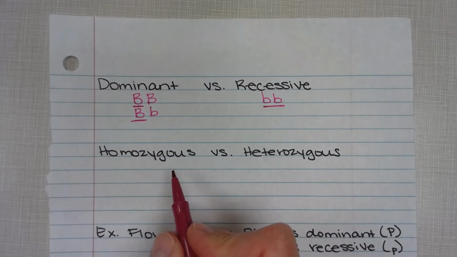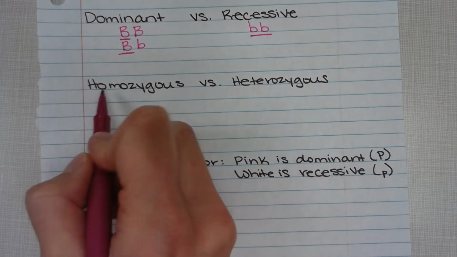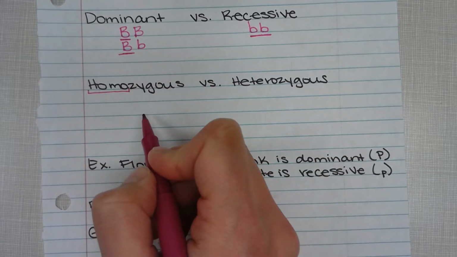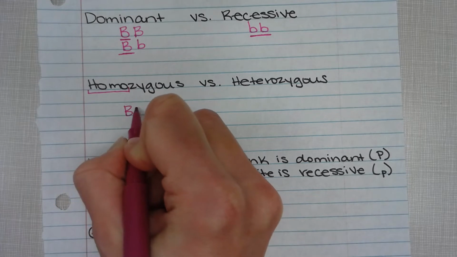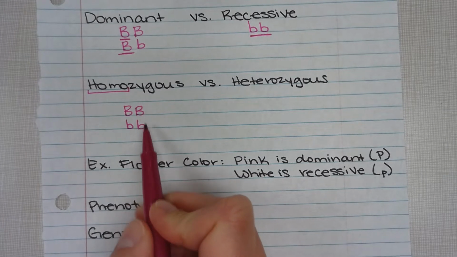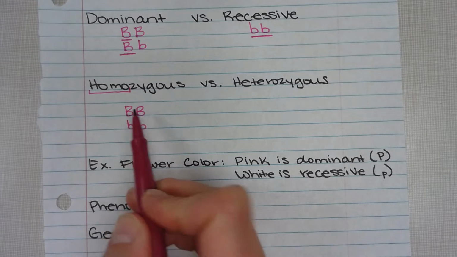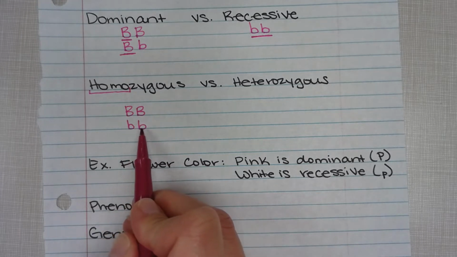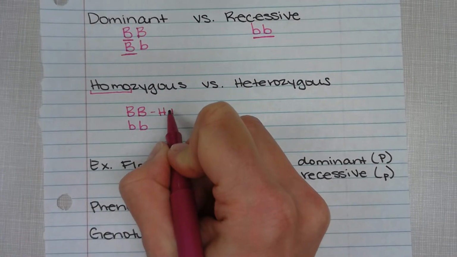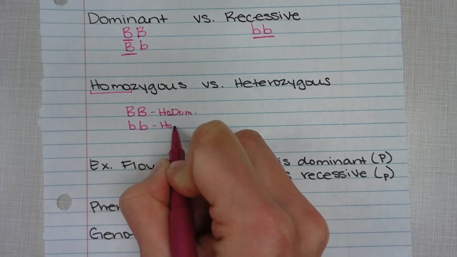Next two terms, homozygous and heterozygous. Homozygous means same, right? The prefix homo means same. So looking back at our alleles from up here, big B and little b, both of these would be considered homozygous. This top one is considered homozygous dominant. This bottom set is homozygous recessive because they're lowercase. So homozygous dominant and homozygous recessive.